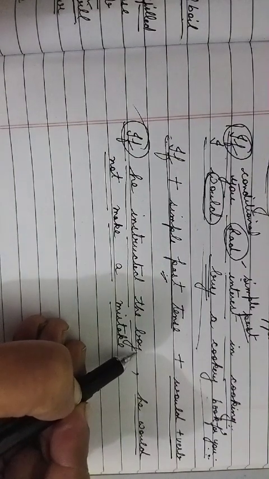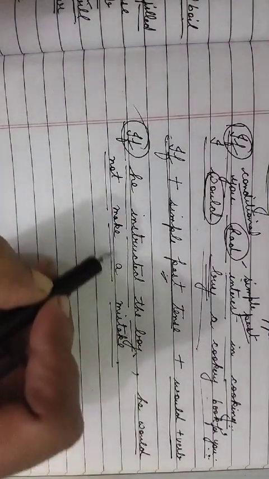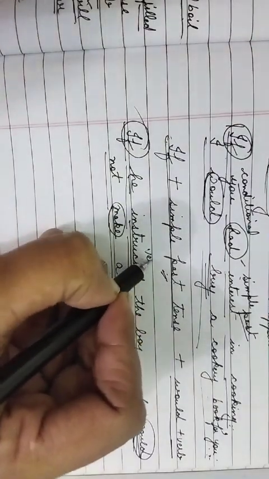Is it impossible to instruct the boy about the rules? No. It is possible. Yes. But he did not. Correct? He would not make a mistake. It means he made a mistake. He would not make. Would and make. Correct? Here this is the verb. Which tense is this?